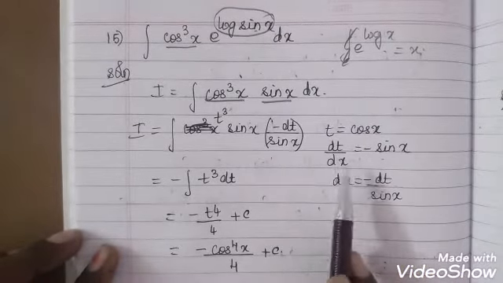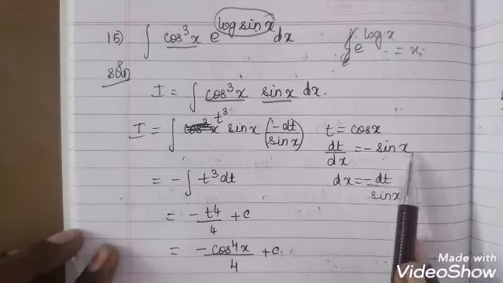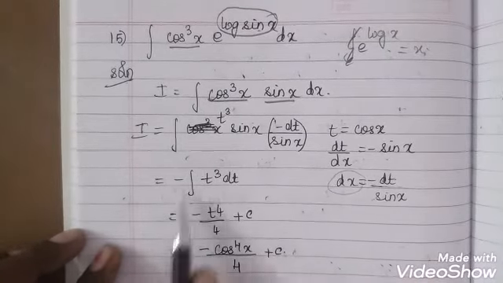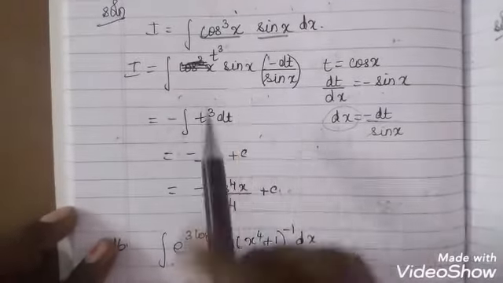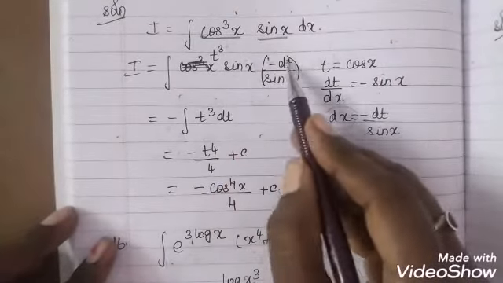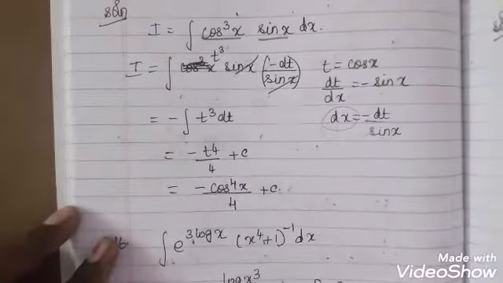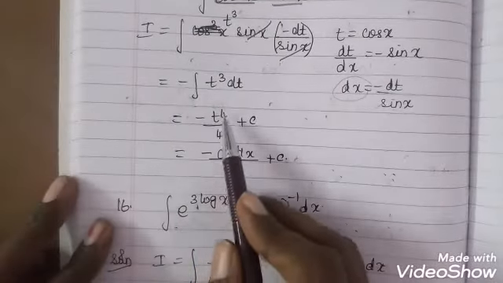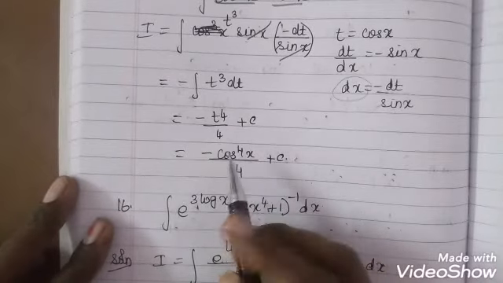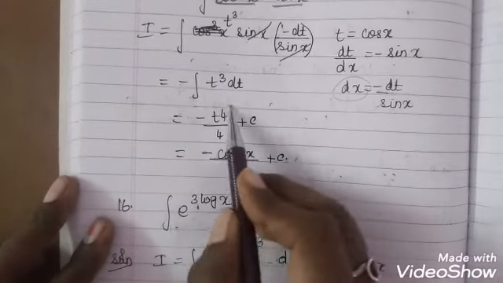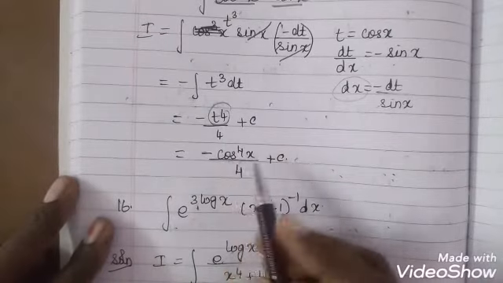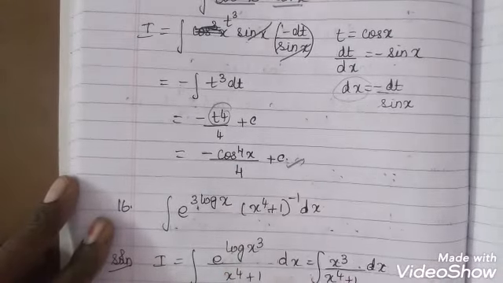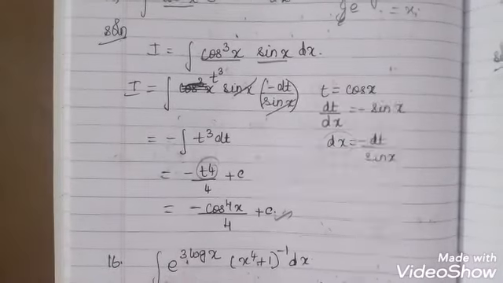Put t is equal to cos x. Your dt by dx is equal to minus sin x, and your dx is equal to minus dt by sin x. So when I substitute it, it's t cube into sin x into minus dt by sin x. It gets cancelled. You're left with minus t cube dt. When I integrate it, it's minus t power 4 by 4 plus a constant. What's the value of t here? t is equal to cos x. So you can write it as minus cos power 4 x divided by 4 plus a constant. Is it clear? Okay.